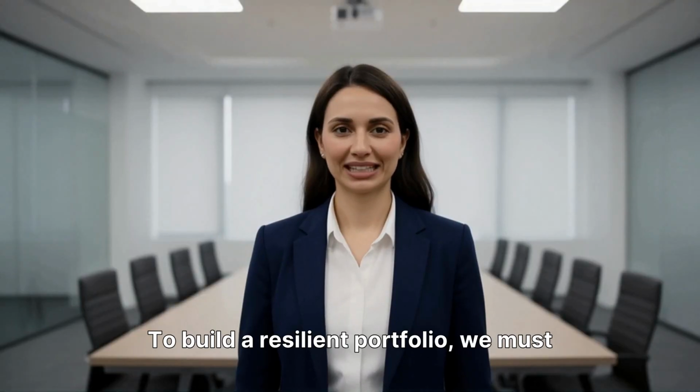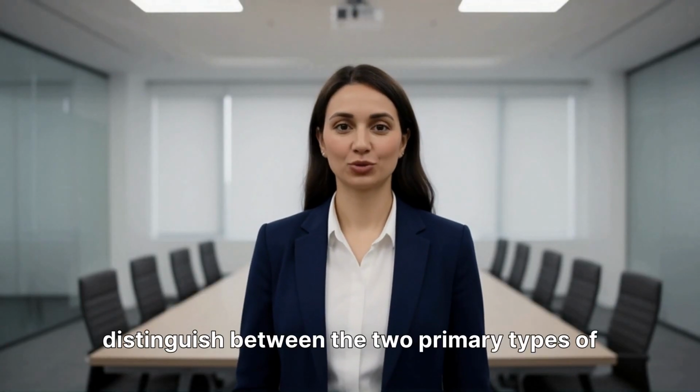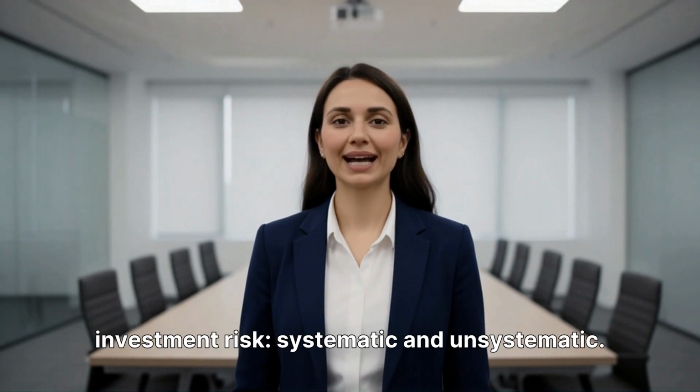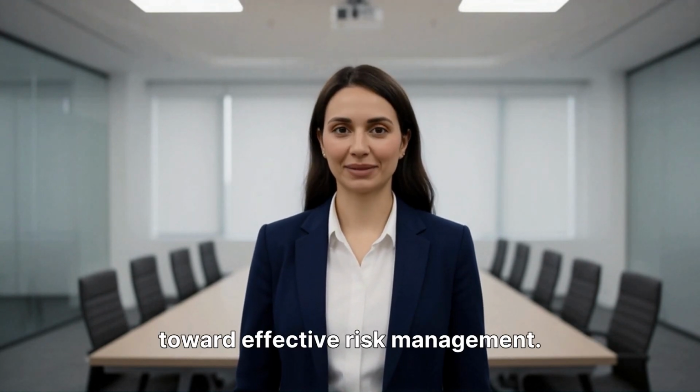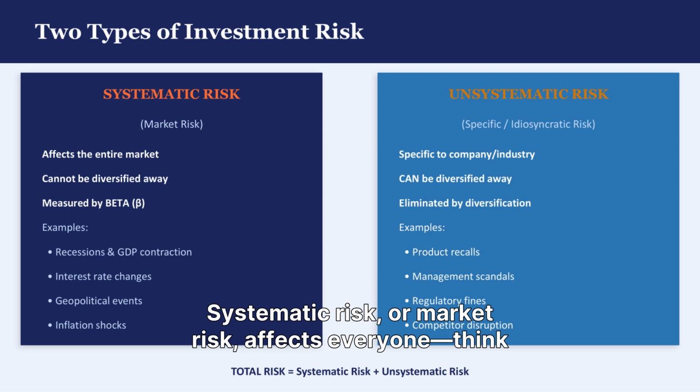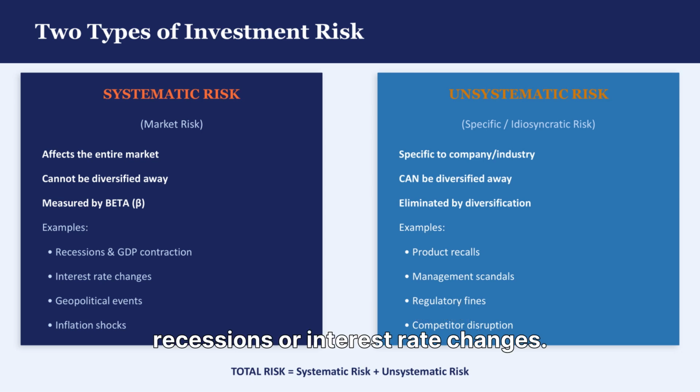To build a resilient portfolio, we must distinguish between the two primary types of investment risk, systematic and unsystematic. Understanding the difference is the first step toward effective risk management. Systematic risk, or market risk, affects everyone. Think recessions or interest rate changes. It cannot be diversified away.